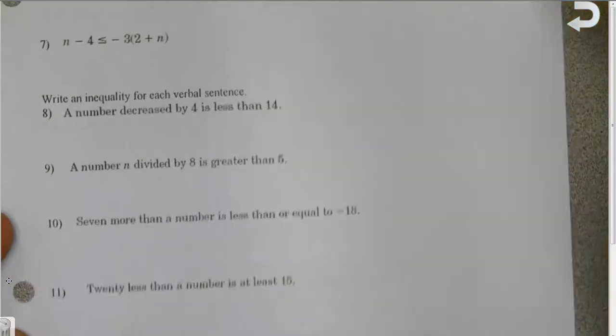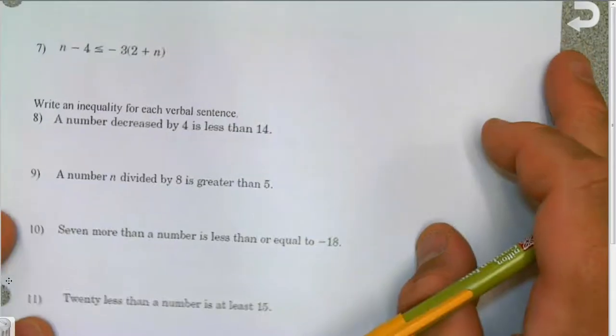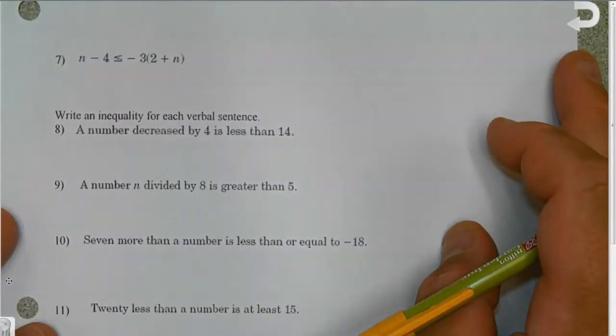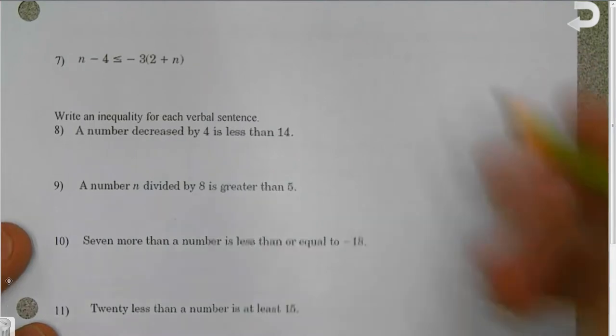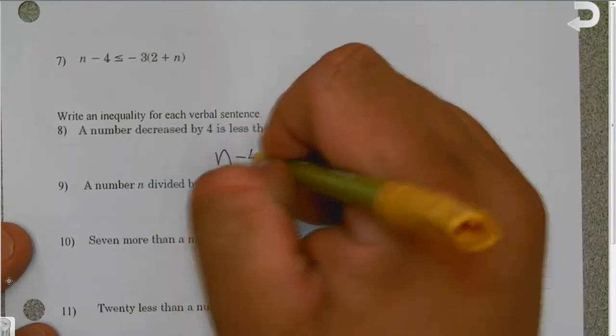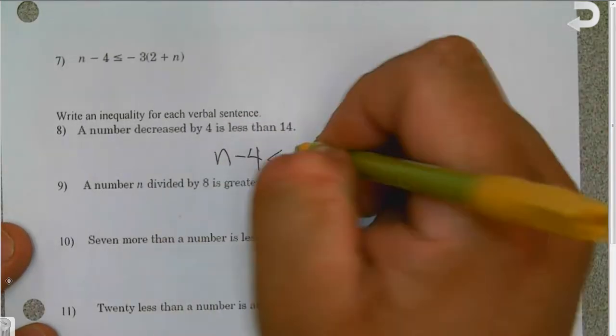And then for 8 through 16, you're actually writing the number sentence based on the sentence. A number decreased by 4. So n minus 4 is less than 14.